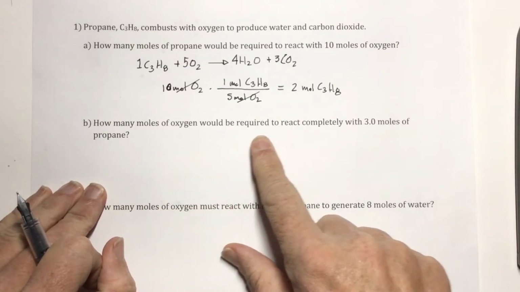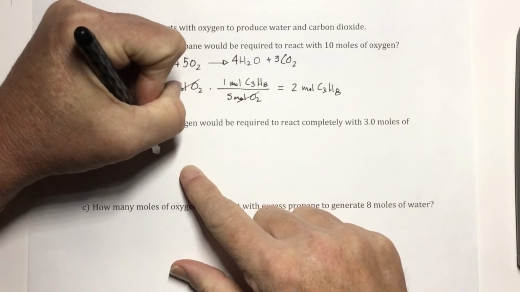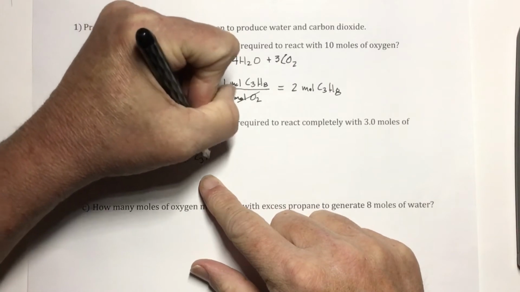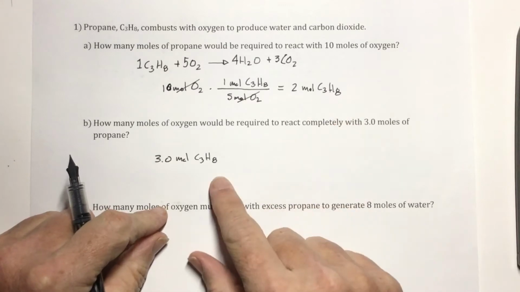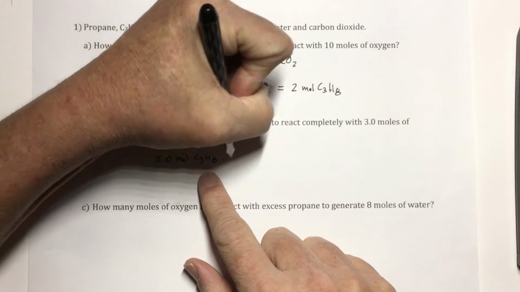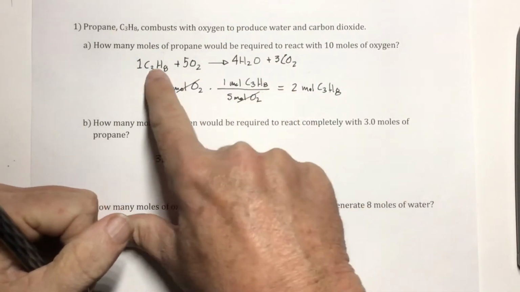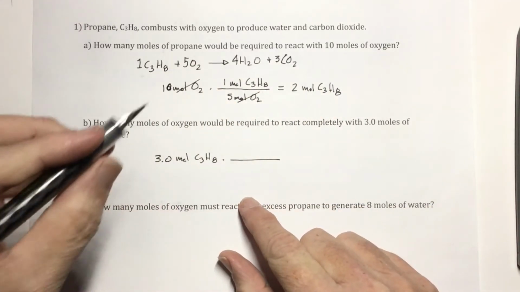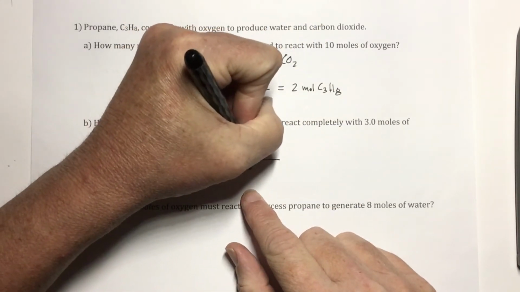How many moles of oxygen would be required to react completely with 3.0 moles of propane? So again, we start with what we know. 3.0 moles of C3H8. And this time we're trying to find out how much oxygen we'd need rather than the other way around. So I just want to convert moles of propane to moles of oxygen. I can do that easily enough because I know, based on my balanced equation, that 1 mole of propane is equivalent to 5 moles of oxygen. So I will just put 1 mole of propane down here in the bottom.